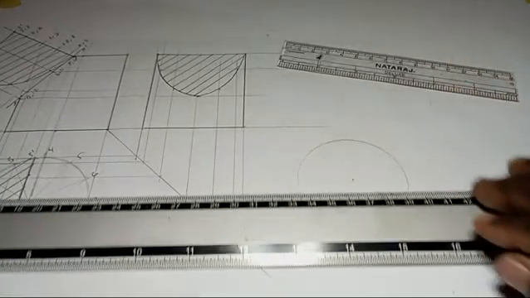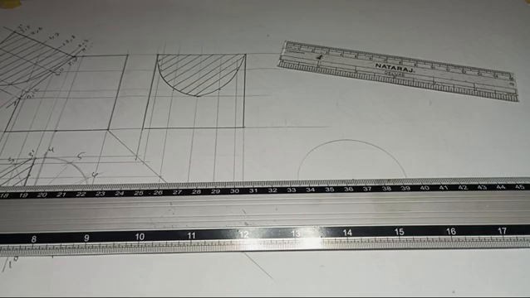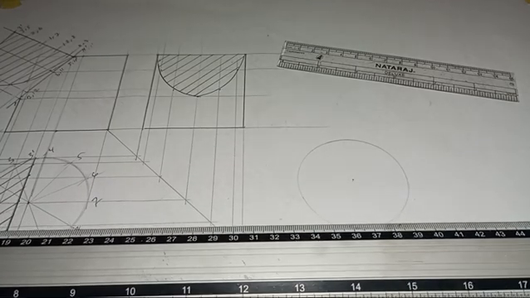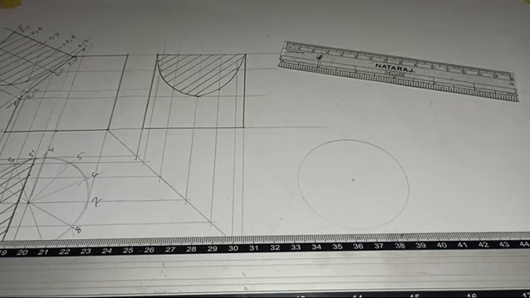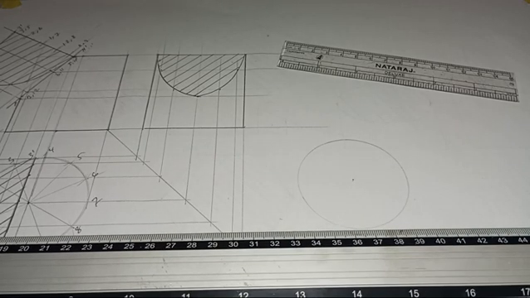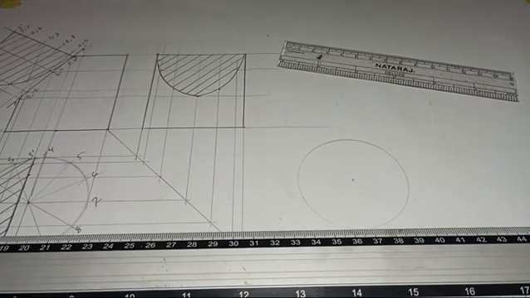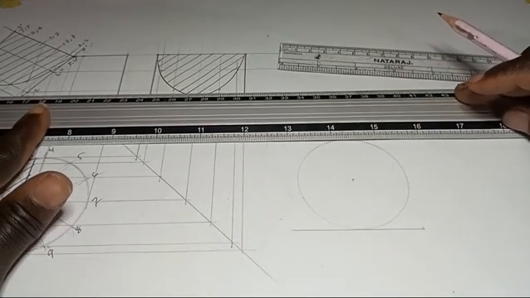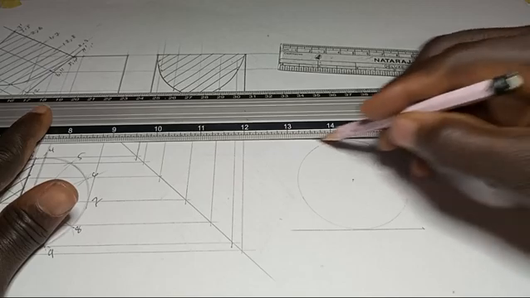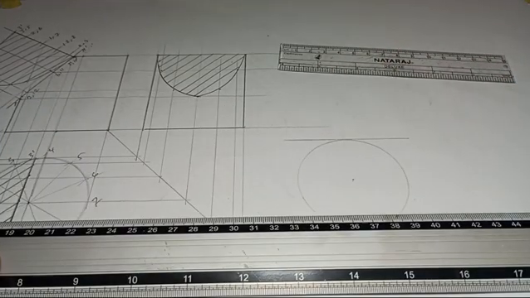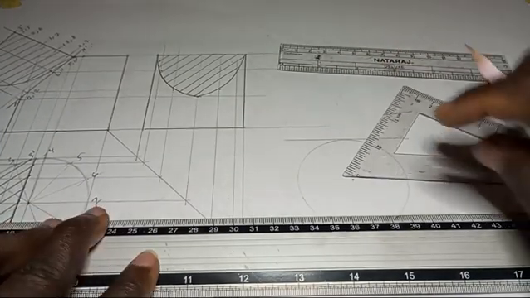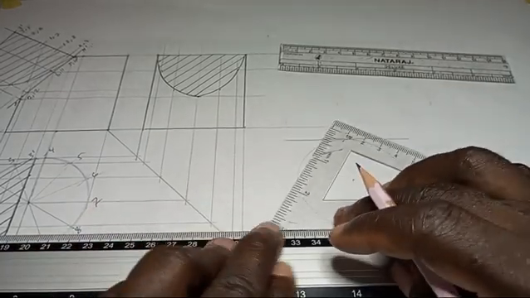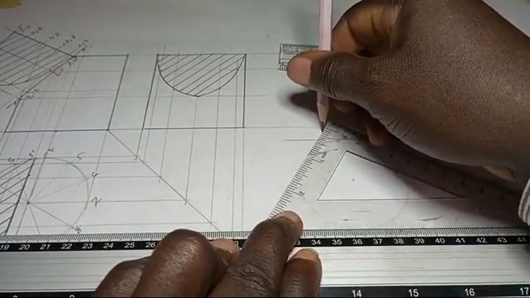Then draw a horizontal line. Because it is distance across flats, we're going to draw tangential lines. All the lines will be tangential. So we draw a tangential line to this, a tangential line to the one at the top. Then you now draw tangential lines at 60 degrees. This is a 60 degrees set square. Tangential like this.